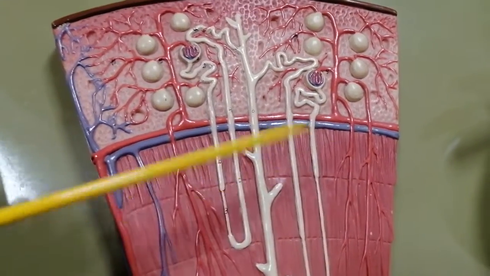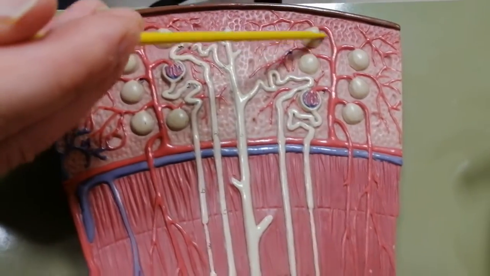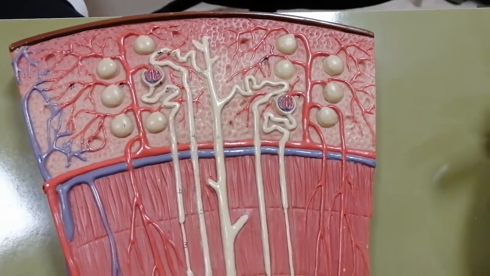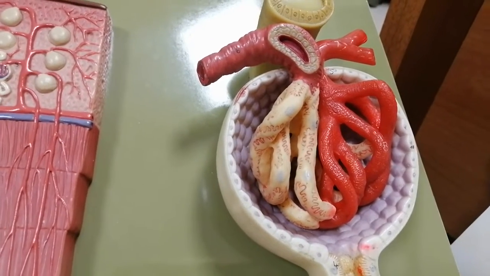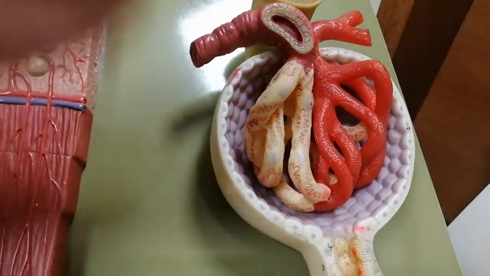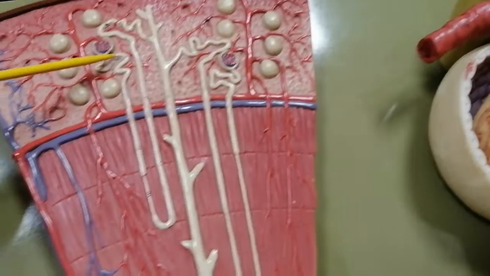Now, let's look at the corpuscles. This is the renal corpuscle. Renal corpuscle, as I have earlier explained, consists of the glomerulus and the surrounding capsule, or the Bowman's capsule. Look at here.